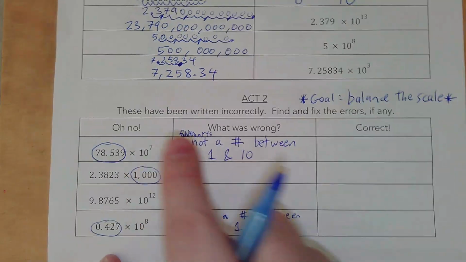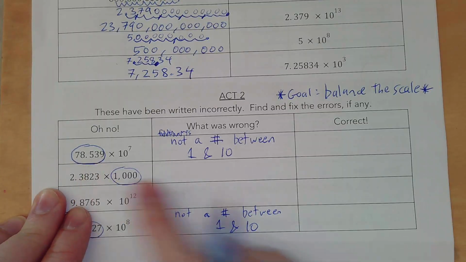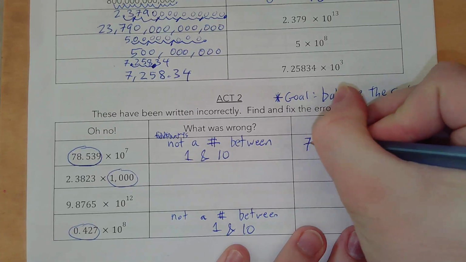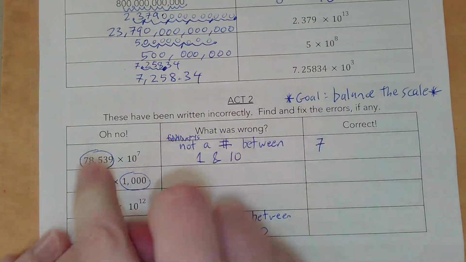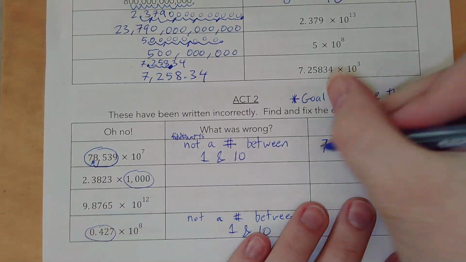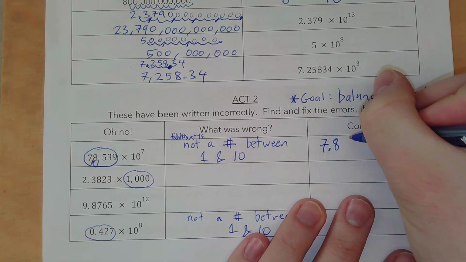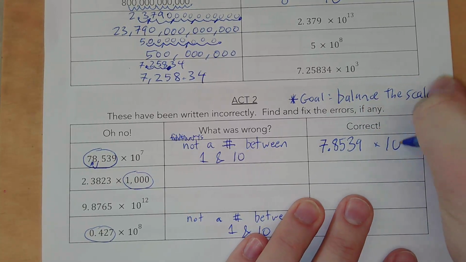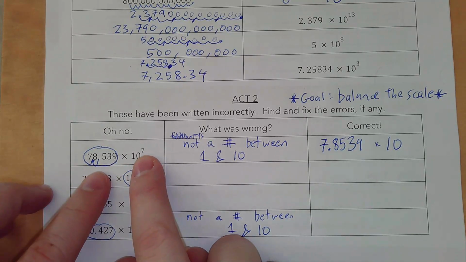All right, so for the first one, I hope you had noticed that this is not a number between 1 and 10. So we're going to need to balance the scale. If I move the decimal to the left, I need that decimal to be right there. It will be 7.8539 times 10, but I need to change and balance the scale.